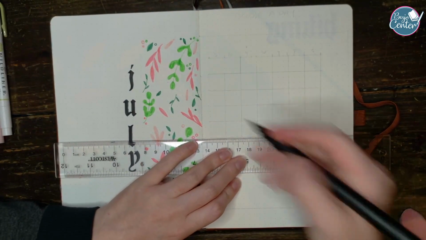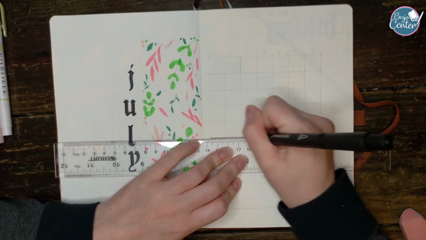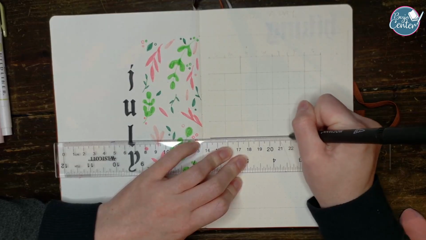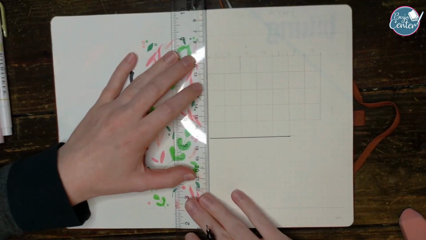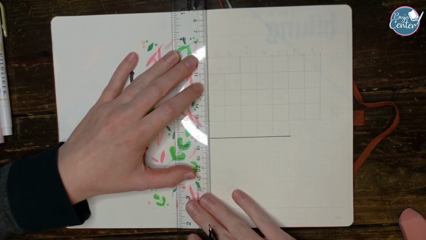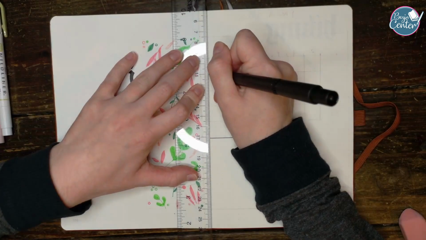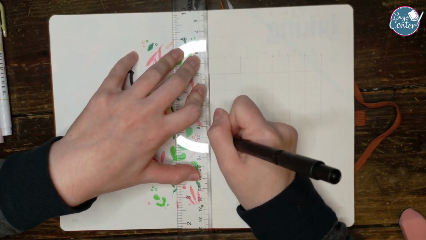You really want to try and keep everything even. That's why we use a ruler when using something more permanent like the pen. Although if you mess up, you can always keep going and just find a way to incorporate your mistake. In a later video, I will show you some tips and tricks for incorporating mistakes.